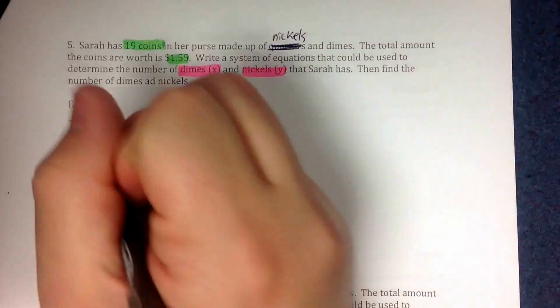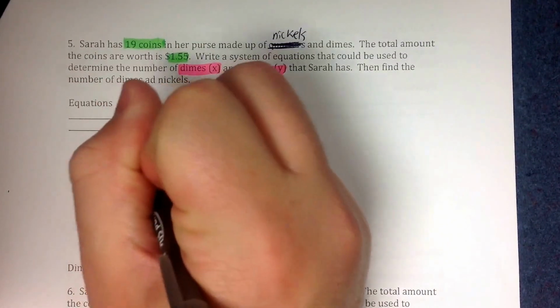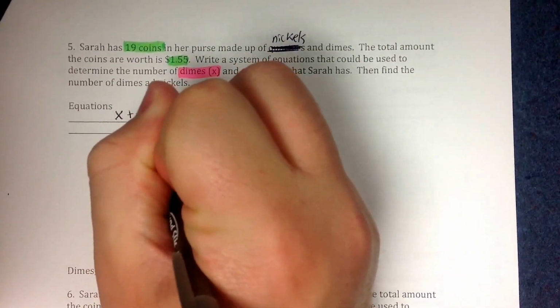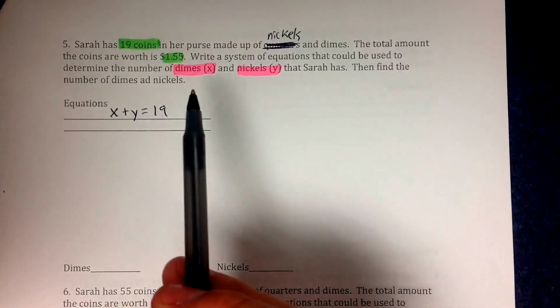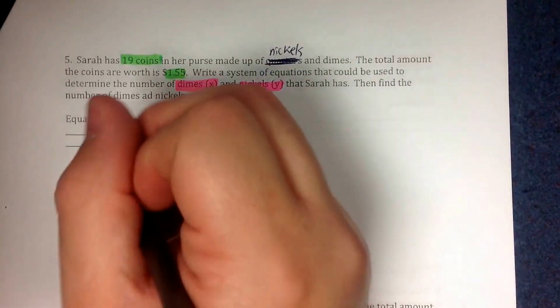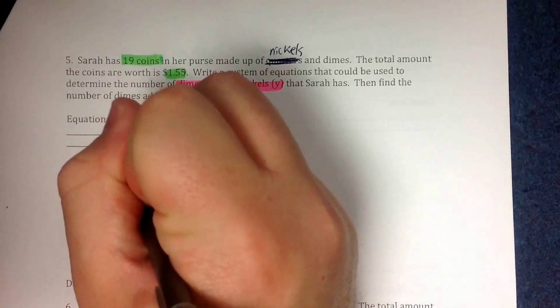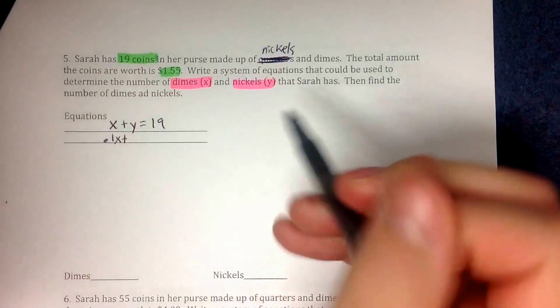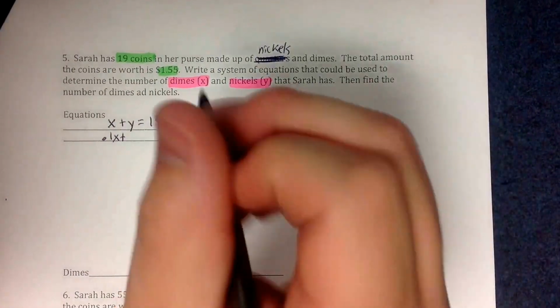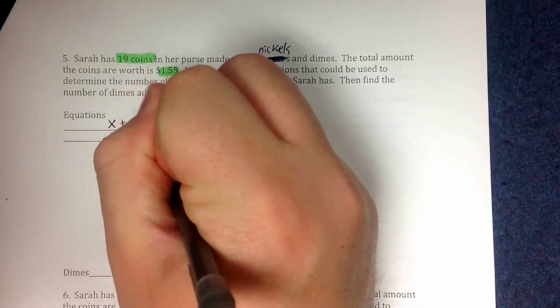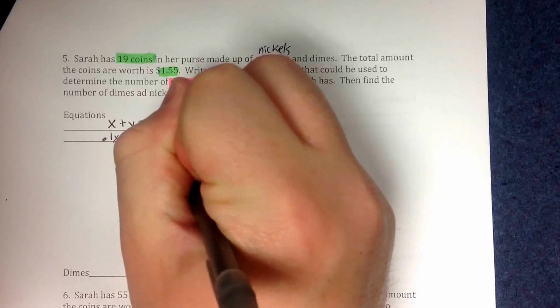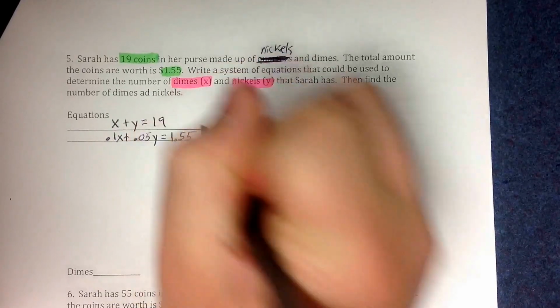So my equations, still 19 is the number of coins, so x plus y equals 19. This time my dimes are x, so 0.1x plus nickels are y, and nickels are 0.05, so 0.05y equals $1.55.